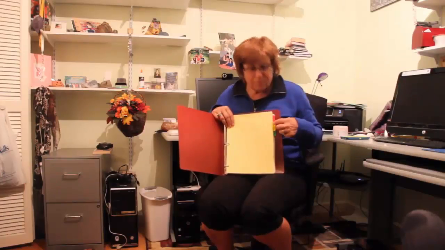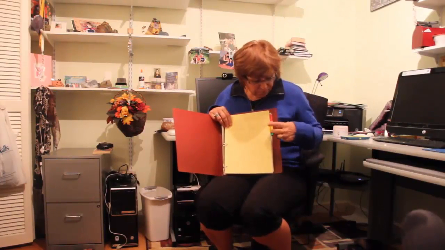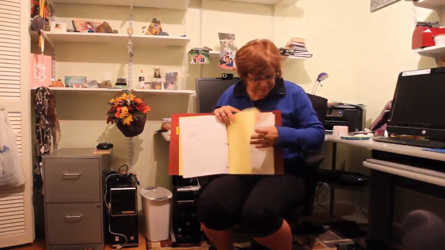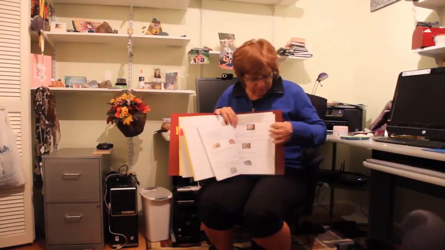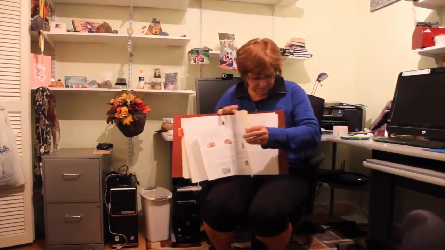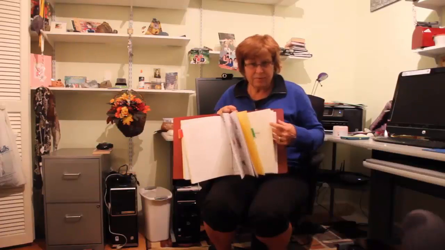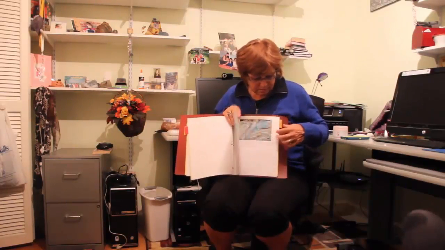I want you to have tabs. If you don't want to spend the money on the sophisticated ones, you can just put tabs in yourself. You need one tab for the lab, one tab for the internet exercises, one tab for the discussion board, one tab for your field trips, and one tab for your picture project.